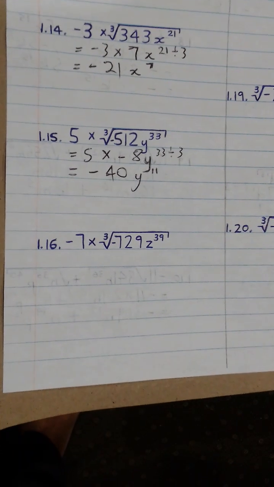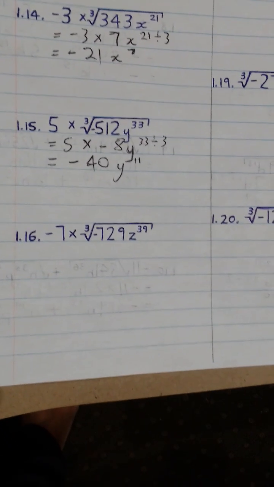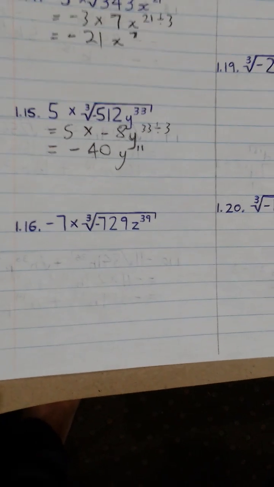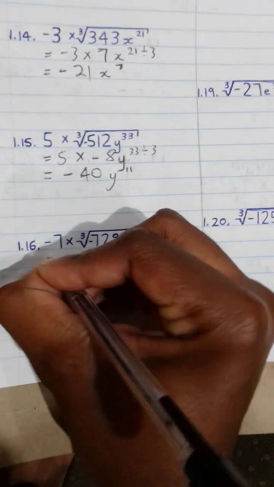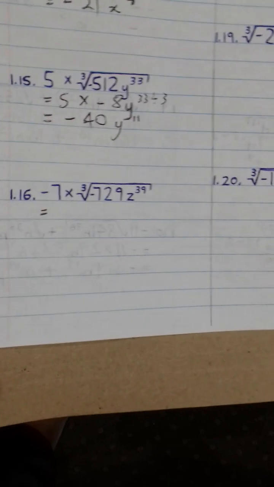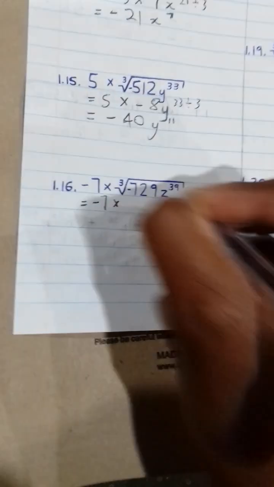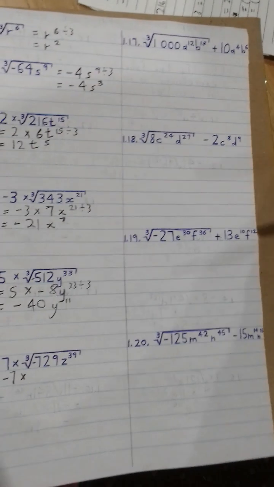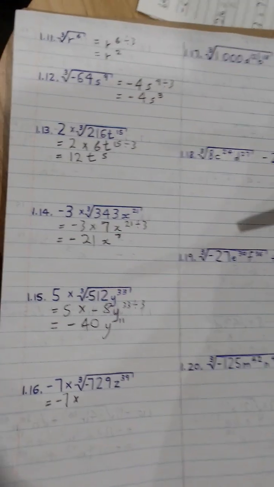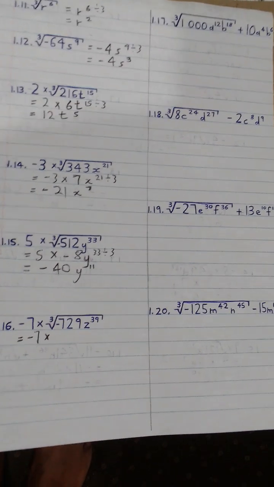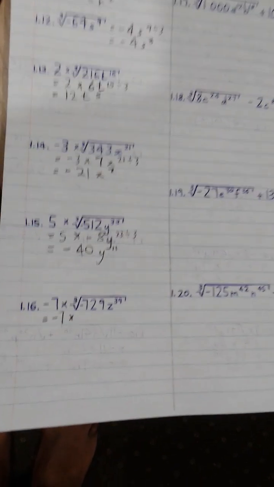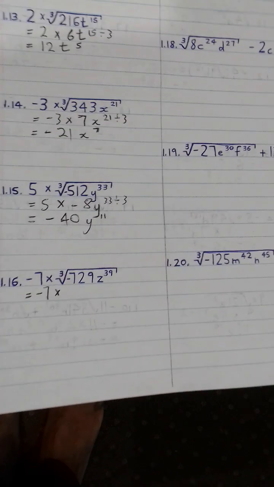1.16, negative 7 times the cube root of negative 729 z to the power of 39. Now the Siyavula method is a bit long. It would have been negative 7 times 729, that's 3 to the power of 6, right? So it would have been negative 9 times negative 9 times negative 9.